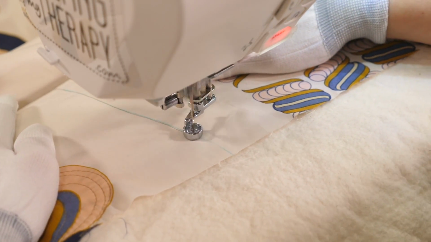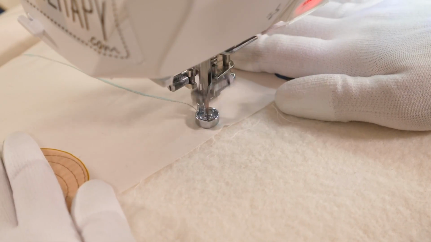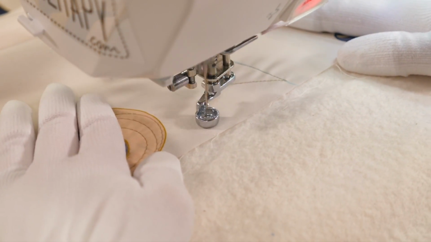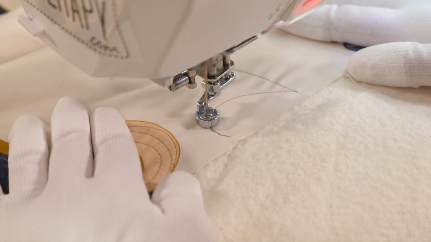Start by quilting along the spine of your feather. When I get to the end of my area, I'm going to start quilting my feathers. Now we know I like the more custom feathers, so that's what I'll do first, but ultimately you can do either one.